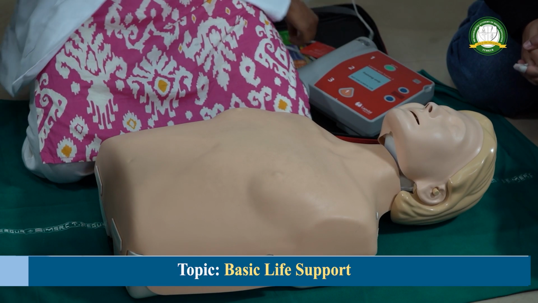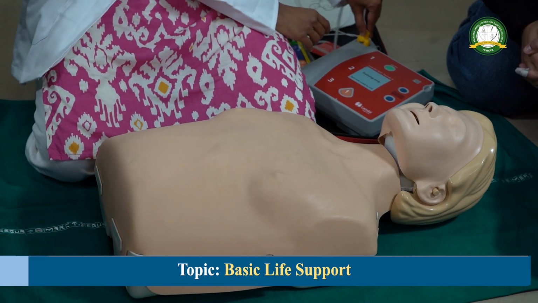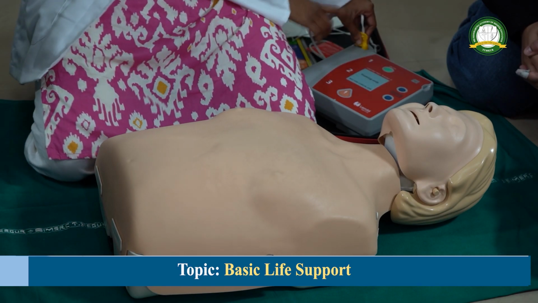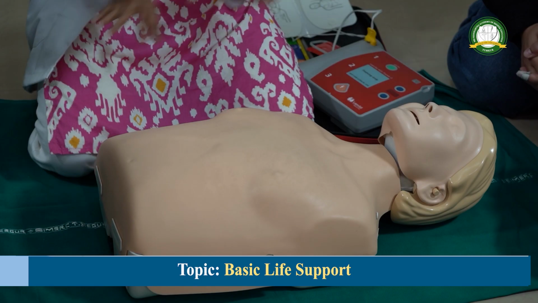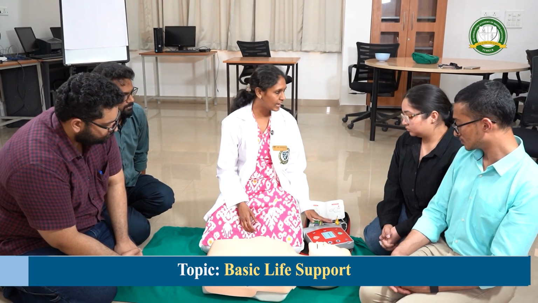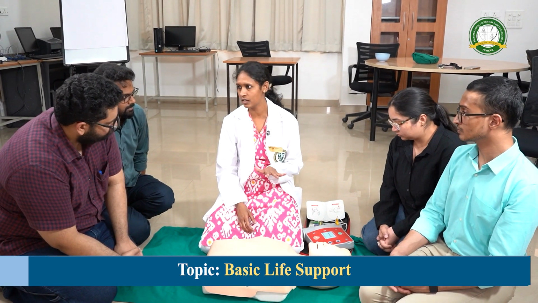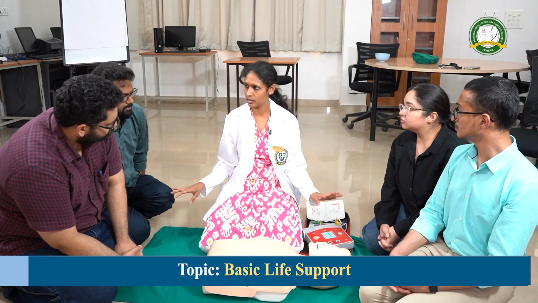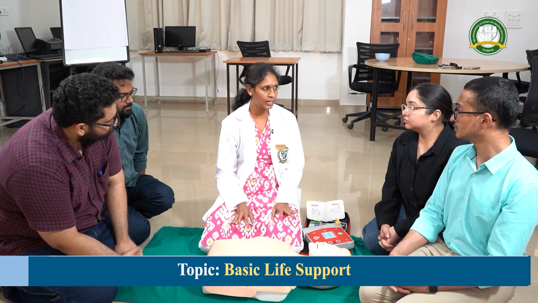Once you place the pads, you plug in. First turn it on and then plug in. Then the AED will analyze the rhythm and it will tell if it's a shockable rhythm or a non-shockable rhythm. If it's shockable, the AED tells you that a shock has to be delivered. Then you clear and the shock will be delivered.